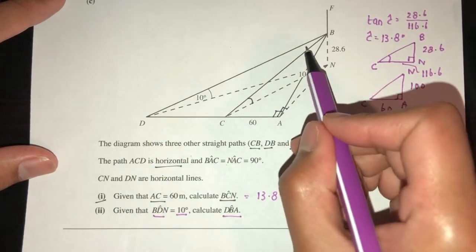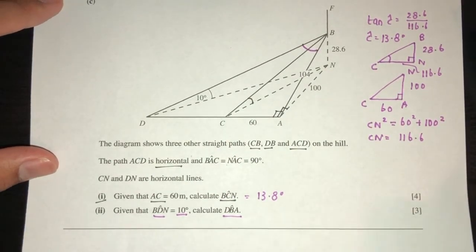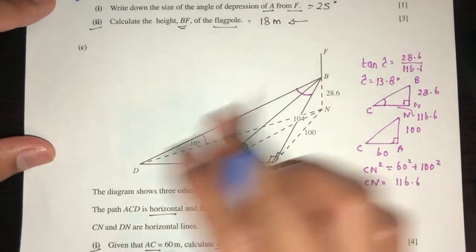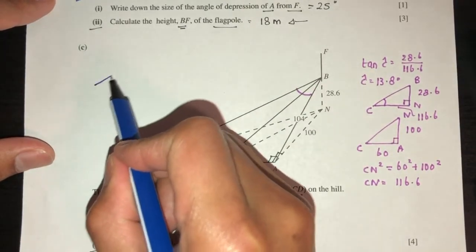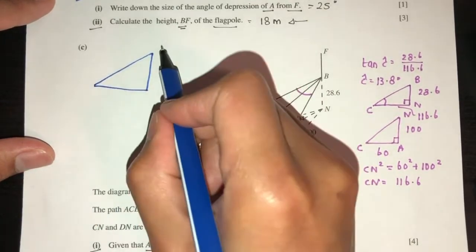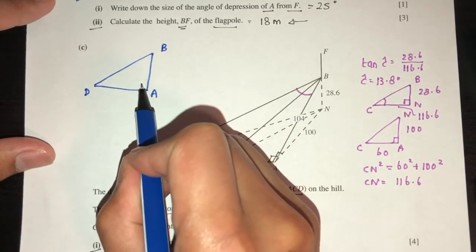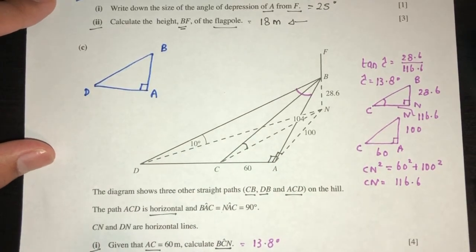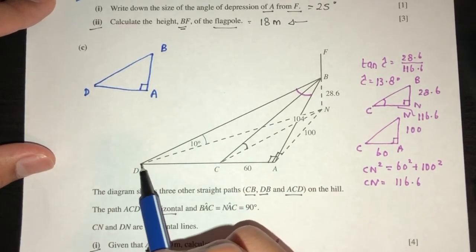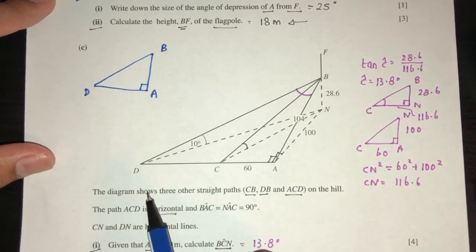DBA, so we have to find this angle. So one thing we can do is, let's take out this shape. So let's say we have D, B, A, this is B, this is A, and this is D. That will be 90. Now we have to find this angle. So let's see, we can find the side of DB first, and we can also try to find, let's see, what can we find.